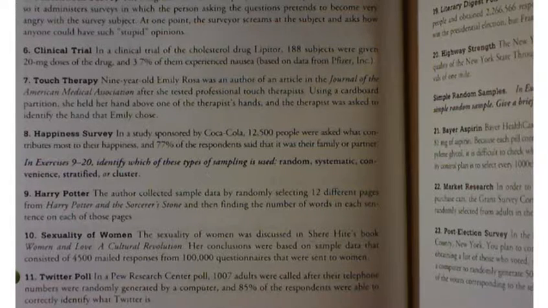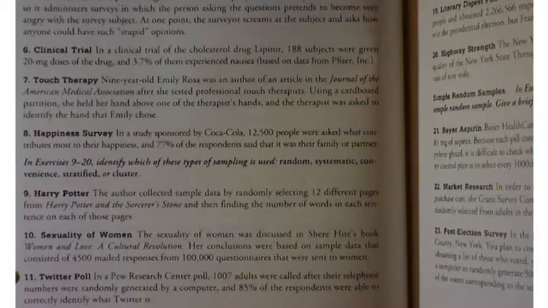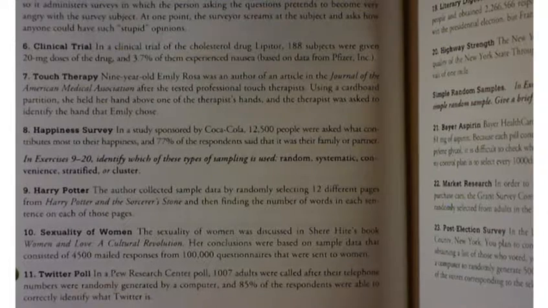Gotta vote for experiment. Well, if it was observational, you'd just be watching them hands off. But you're actually giving them Lipitor. So that's changing the conditions. So this would be an experiment.